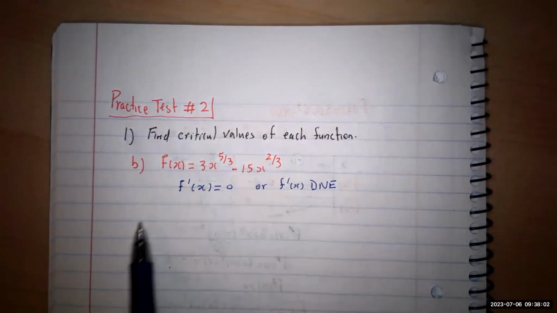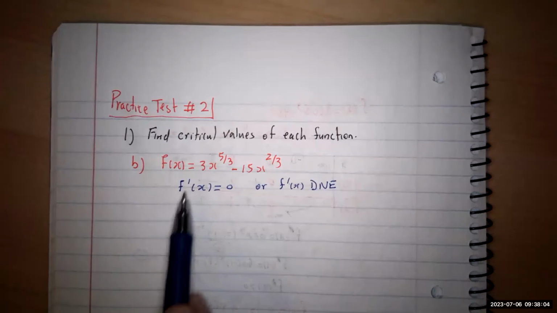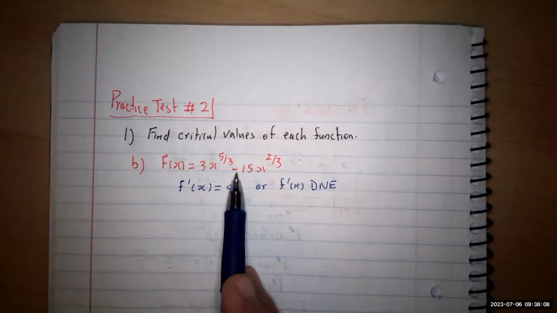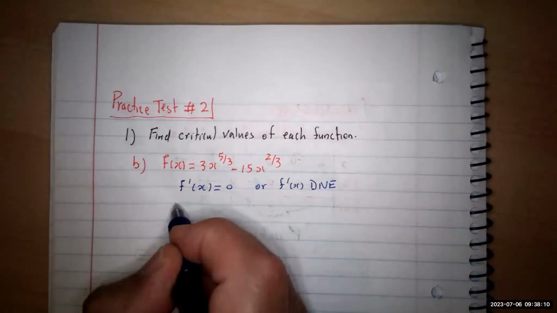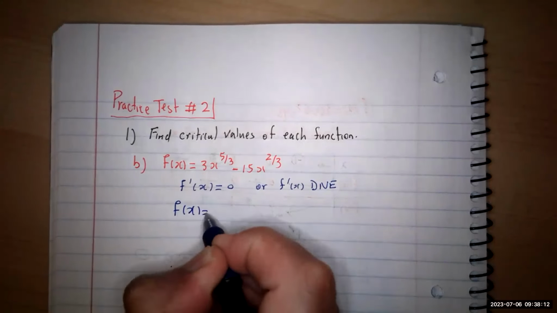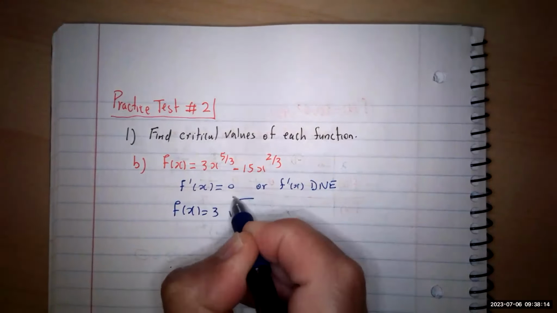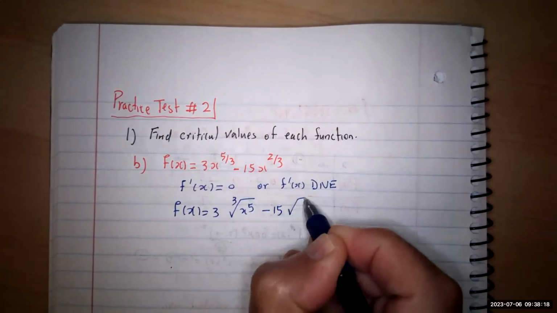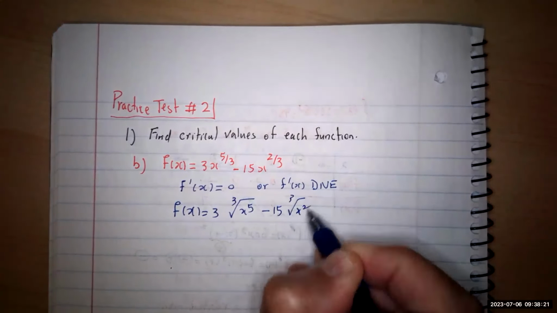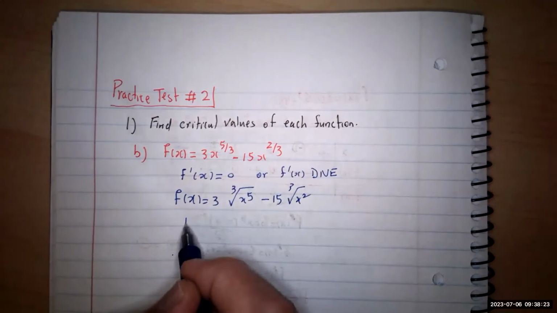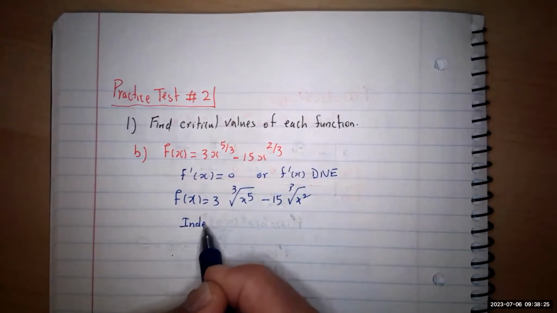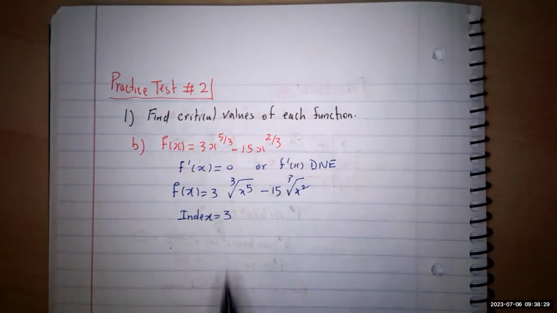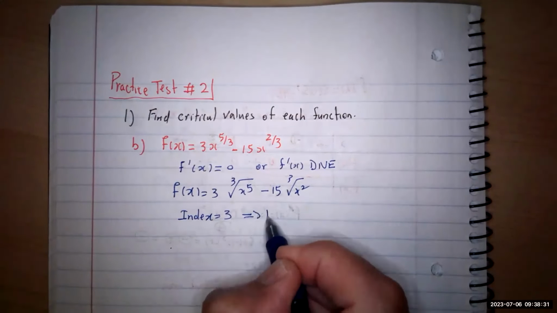Now we start with the domain first. You must find the domain first. You can change them to radicals, just rewrite it. It's the cube root of x to the 5th minus 15 times the cube root of x squared. Then you realize that you're dealing with an odd index. And you know that when the index is odd, the domain of the function is all real numbers.